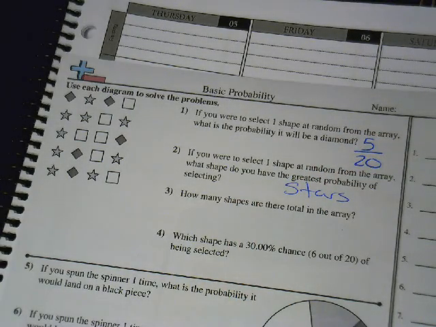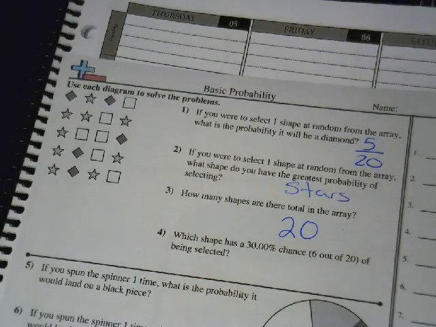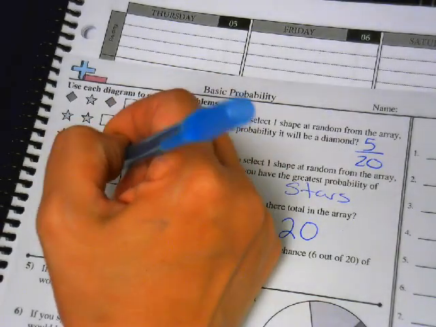How many shapes are there in the array? 9 out of 20. What shape has 30%, as in 6 out of 20? Which shape has 6 out of 20? So you're saying that there's 6 squares? Yeah. 1, 2, 3, 4, 5, 6.